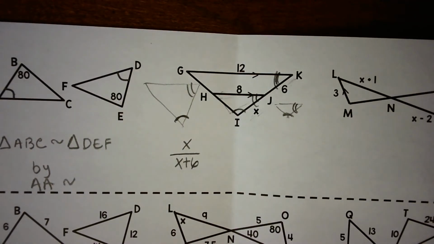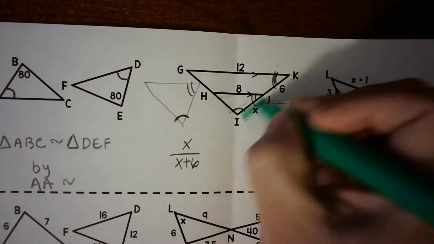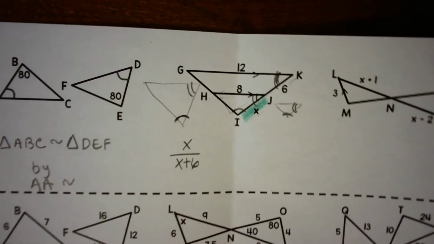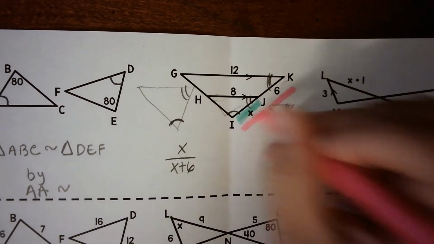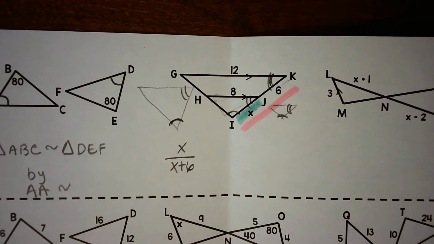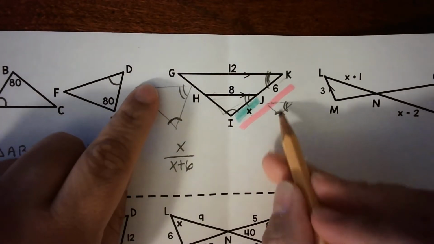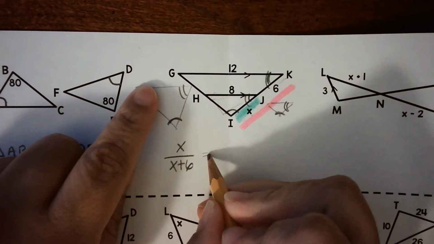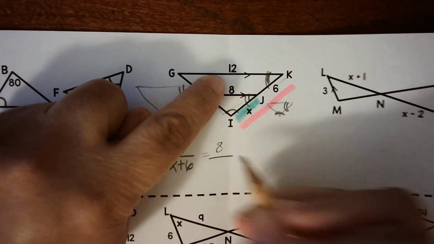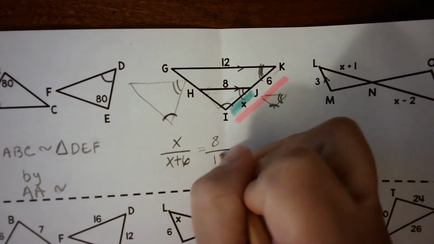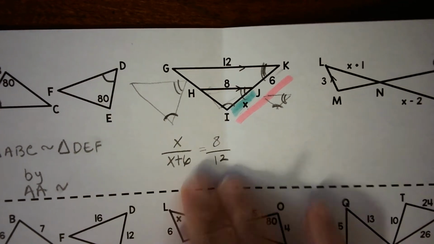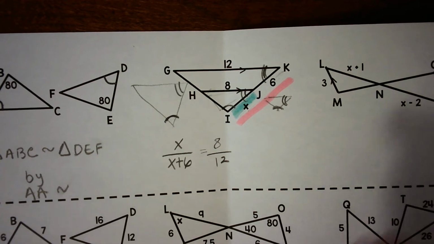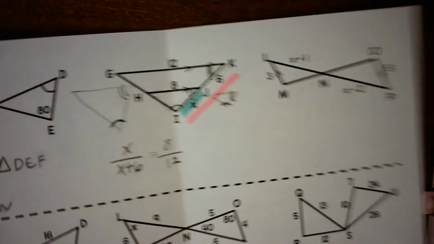So I'm going to say it again. We have x is this side right here, and it corresponds with that big triangle, x plus 6. And then what looks like the top of the little triangle, 8, and the top of the big triangle, 12. From here we cross multiply and solve for x. I'm going to skip this one just because I think you know how to do it, but I will do the next one because it's just a little bit more complicated.